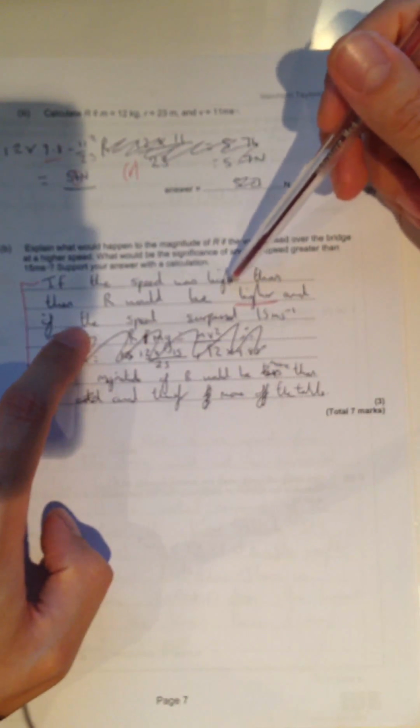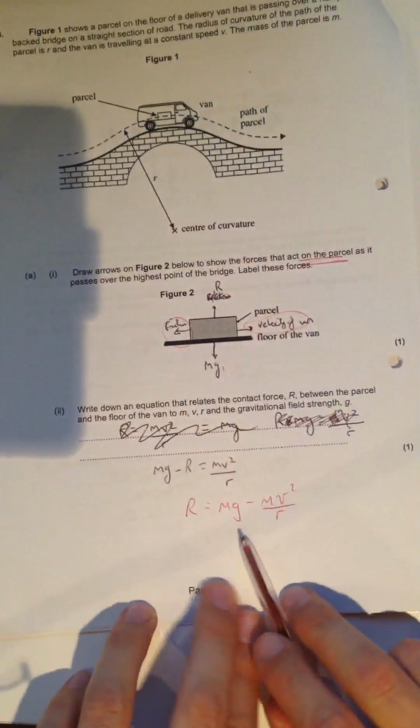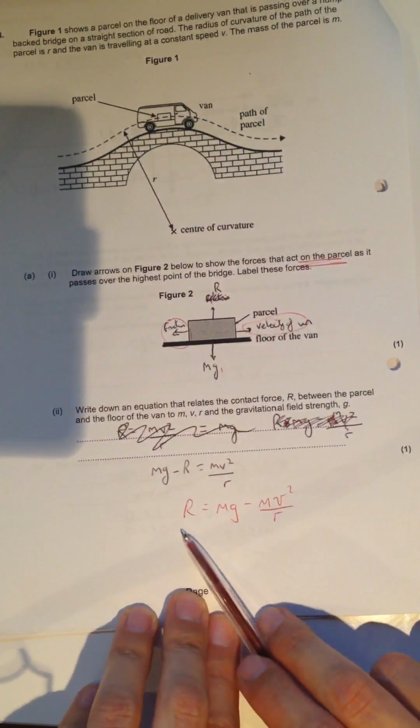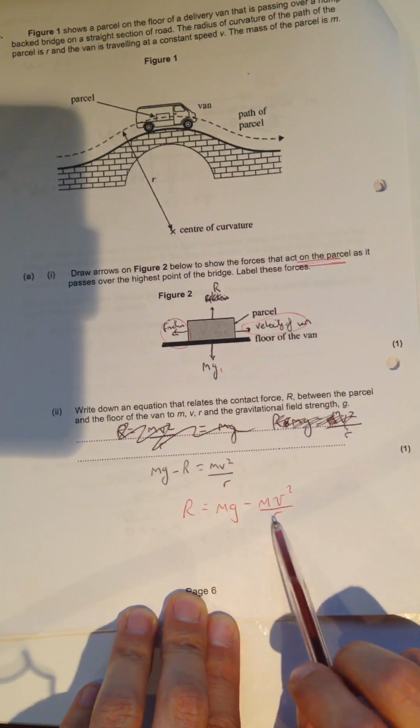Unfortunately, this here isn't right. If the speed of the van increases, then R would not go higher, it would go lower. Now, I'm going to give you a kind of pointer to get you thinking about this the right way. The key thing you need to do is look at the equation that we wrote down here. Reaction force equals mg, which is the weight of the package, minus this term here.